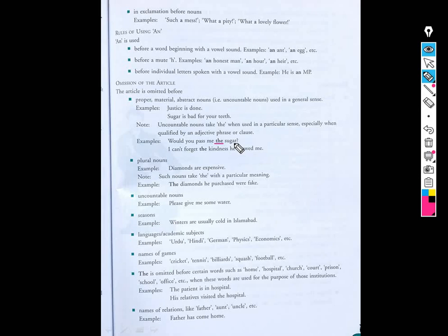Okay, for example, आपके सामने पड़ी हुई है टेबल पे, आप उसकी तरफ इशारा करते हैं. The sugar. I cannot forget the kindness he showed me. Not every kindness, the kindness he showed me. जो मेरे ऊपर उसने मेहरबानी की, उस मेहरबानी को मैं नहीं भुला सकता. Okay, this is specifying this kindness.